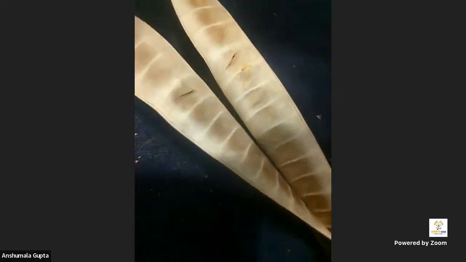And then there are beans which burst at their seams. I will show you some beans. Here I have plenty of beans. Beans would burst and split on their sides and throw the seeds around. So this is like splitting with some explosion. When it splits with an explosion, the seeds are thrown around.